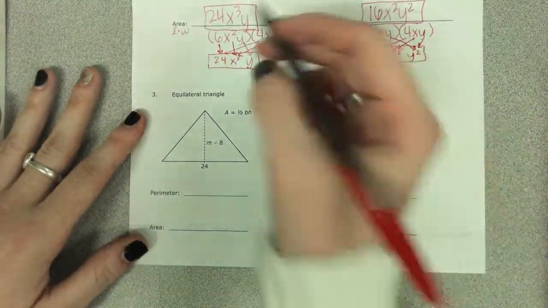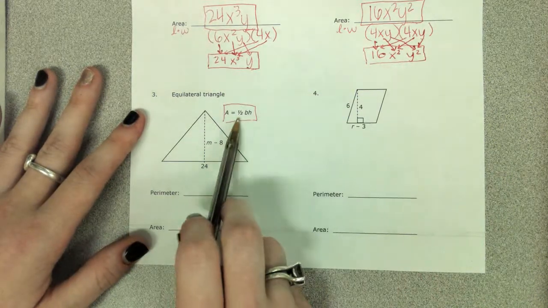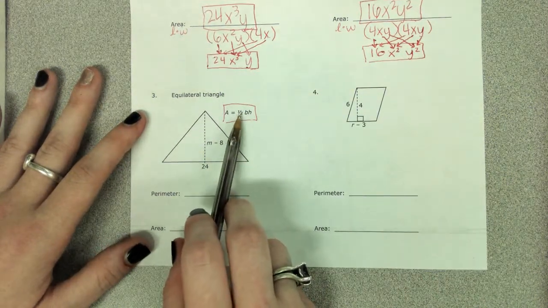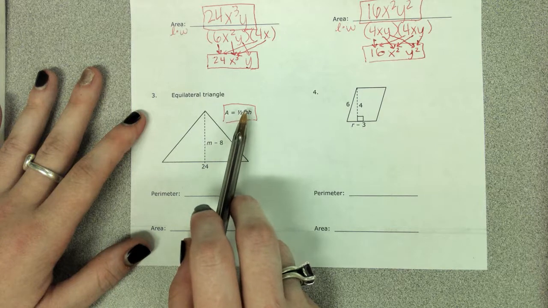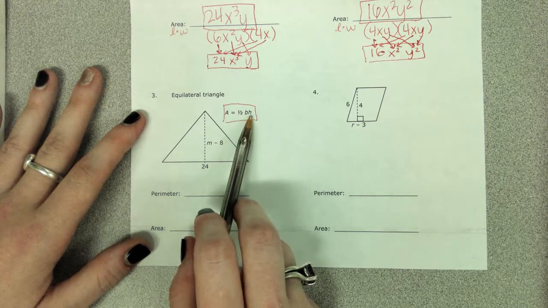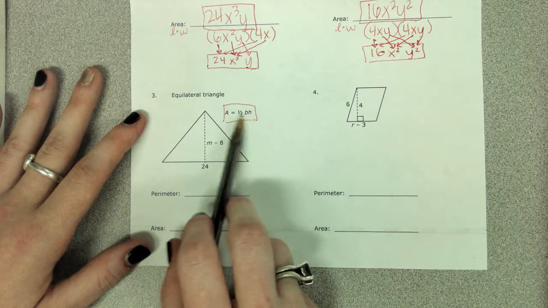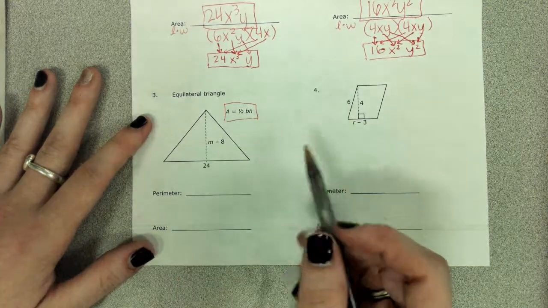For an equilateral triangle, this will always be the case for any triangle, the area is 1/2 times the base times the height. No plus signs, no adding, everything's multiplying.